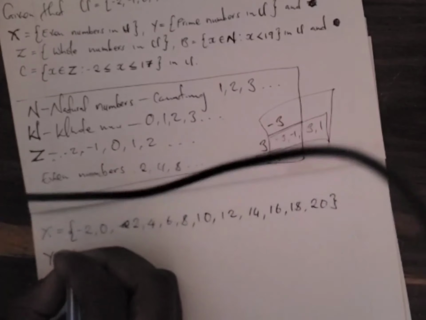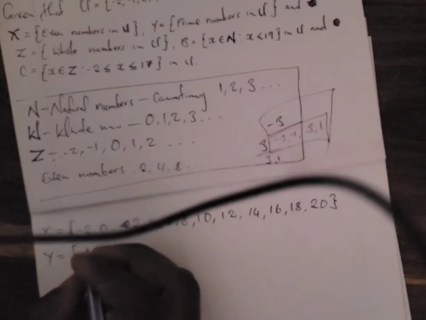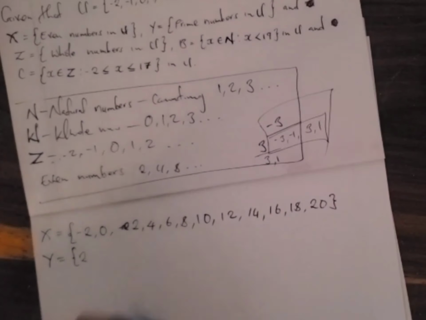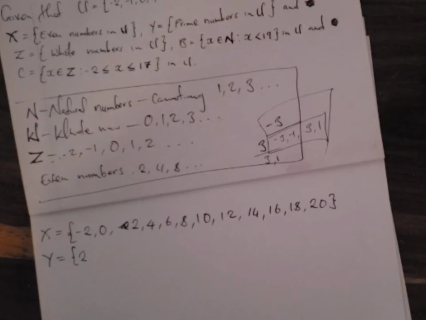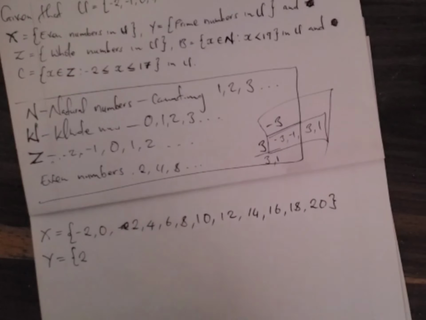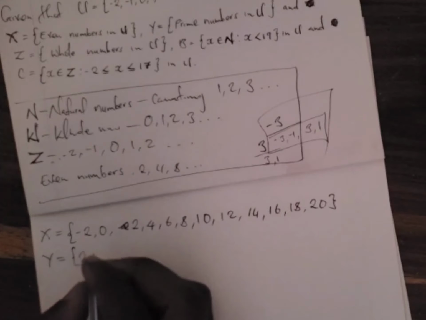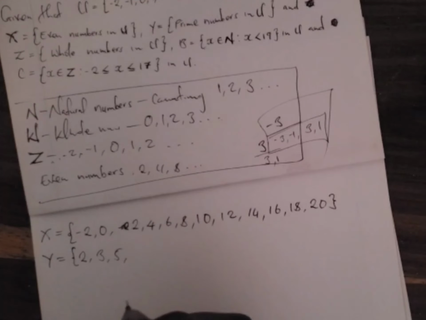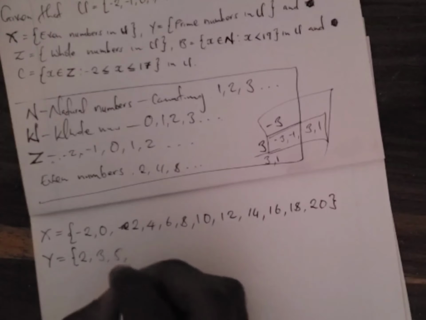Clear? So what numbers are prime numbers in here? We have 2. 2 is a prime number. Why? Because 2 is only divisible by 2 itself and 1. So we have 2, 3, 5, 9. 9 is not a prime number because 9 can be divided by 3.